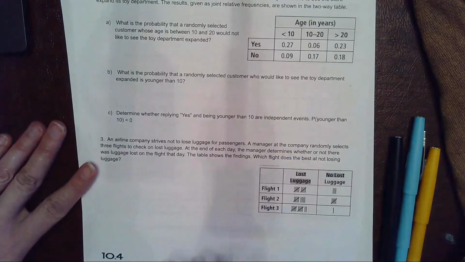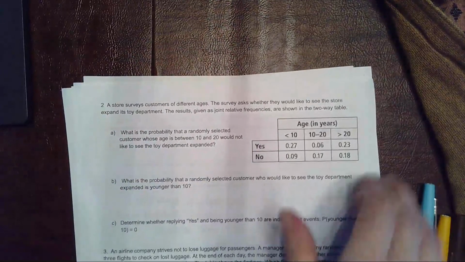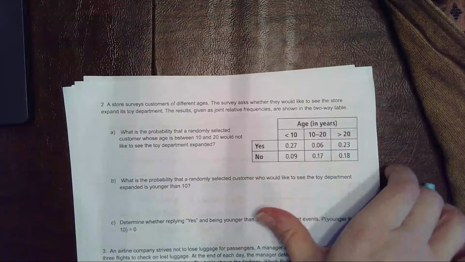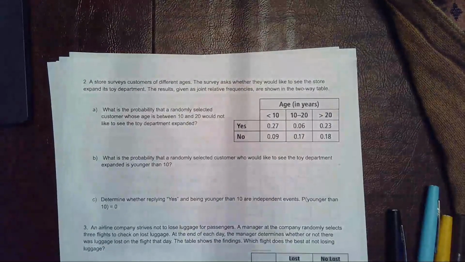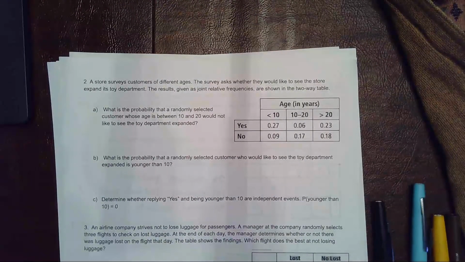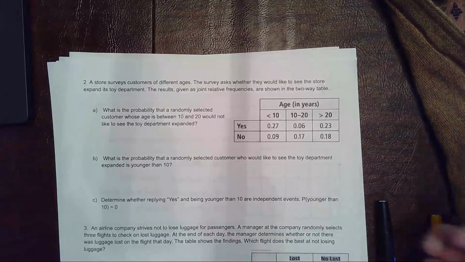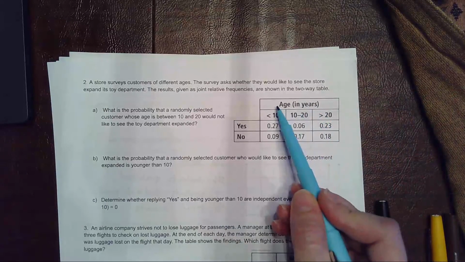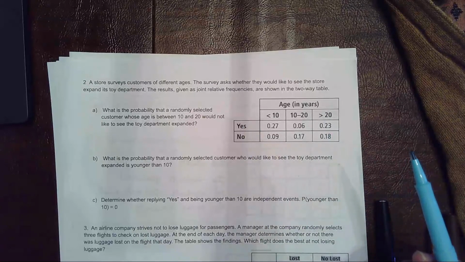Let's go ahead and answer some questions. I'm kind of tired of the table. Let's see if we can just answer some questions based off of tables that were already done. All right, a store surveys customers of different ages. The survey asks whether they would like to see the store expand its toy department. The results, given as joint relative frequencies, are shown in the two-way table. So again, we're talking about the age of somebody, and then whether or not they want to see the toy aisle expanded.